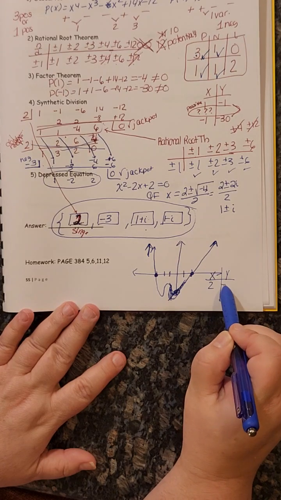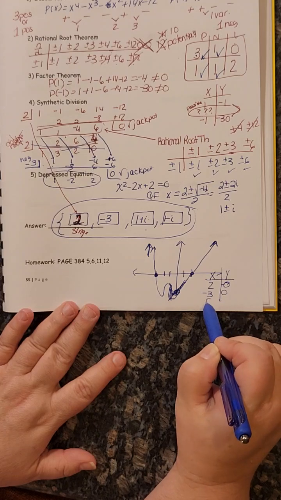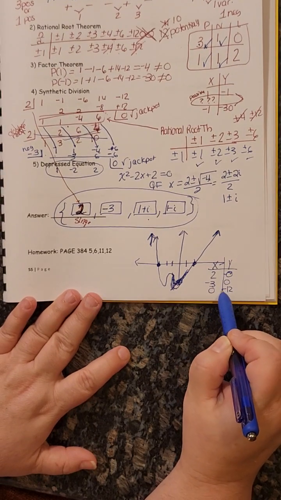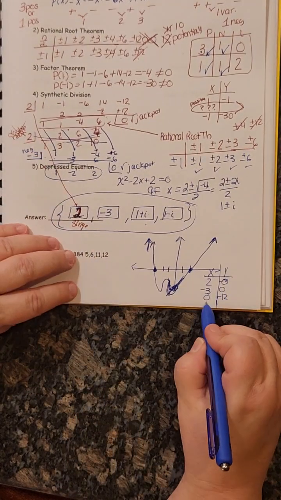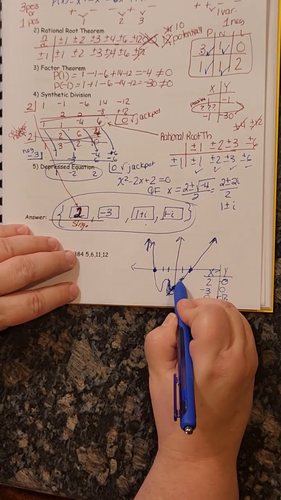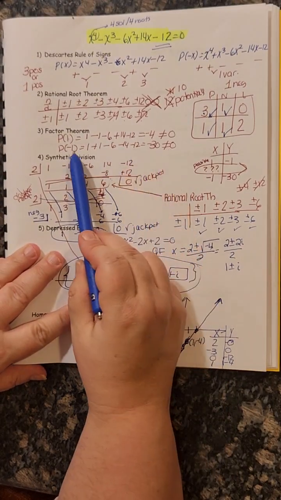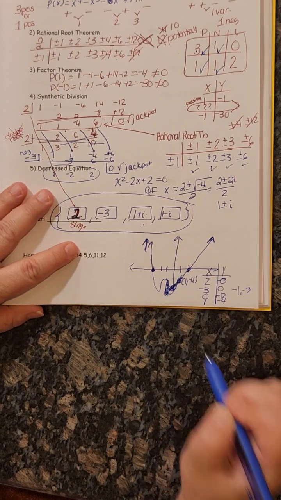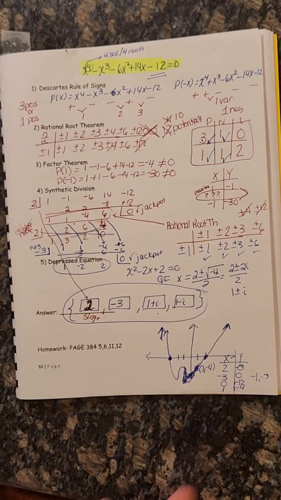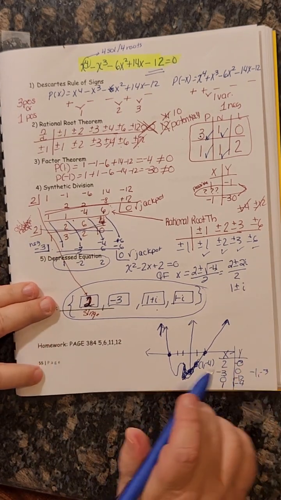If you plug in 2, you'll get 0. If you plug in -3, you get 0. If you plug in 0, you get -12. If you plug in 1, you'll get -4. So that gives you a nice picture of it too. That can help you see what it looks like, because -1 will give you -30. So that's really going to be far down here. So again, those are all the ways that you can try to do these problems. It's kind of a work in progress.